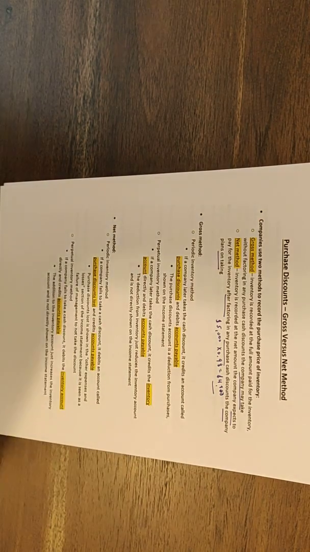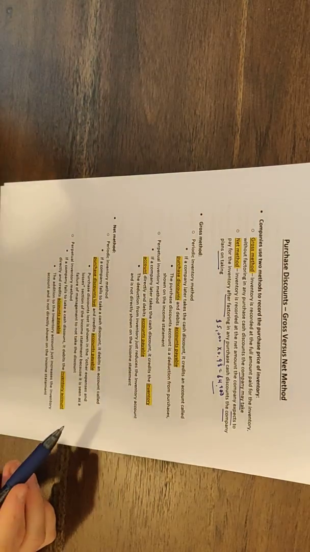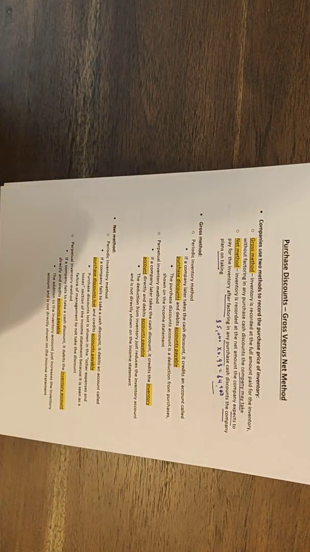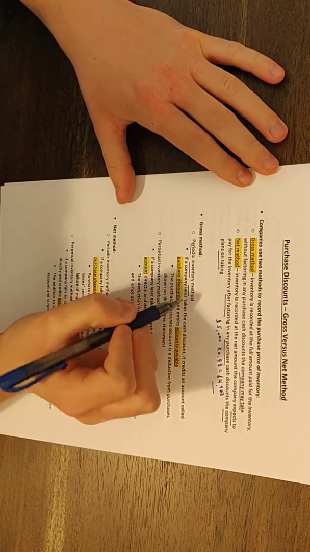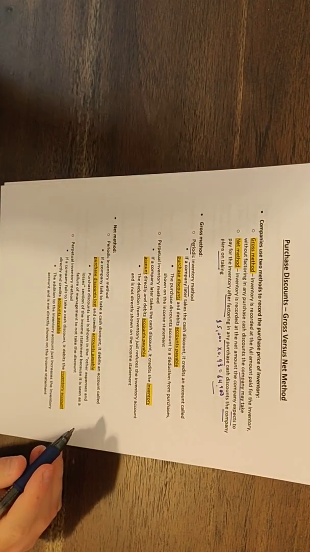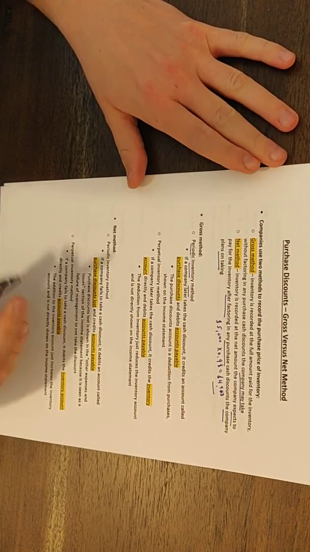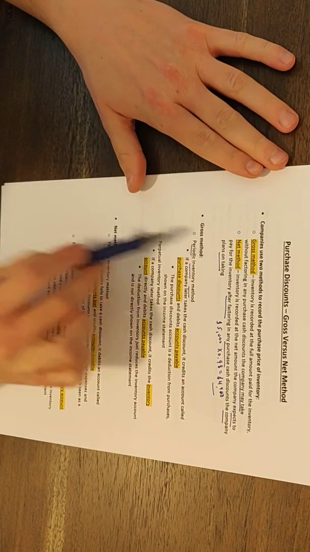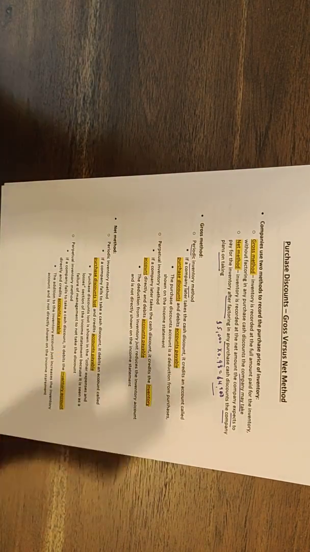So that's basically just a quick introduction to the two methods. Now we're going to go through some more details on both methods. We have different inventory systems: one is periodic, one is perpetual. We're going to go through what we need to do under both of these systems, because it will change.